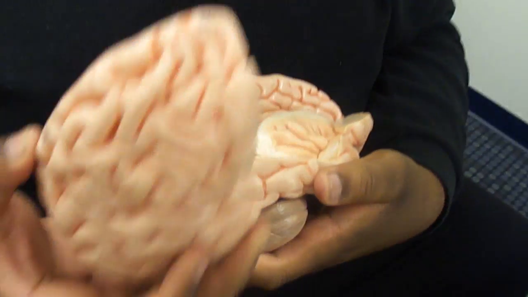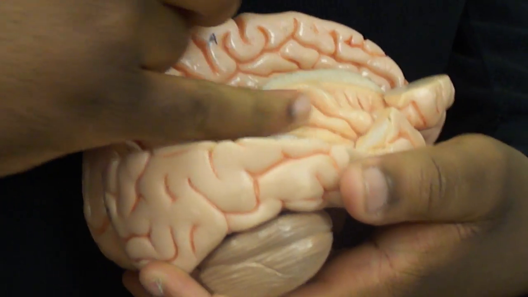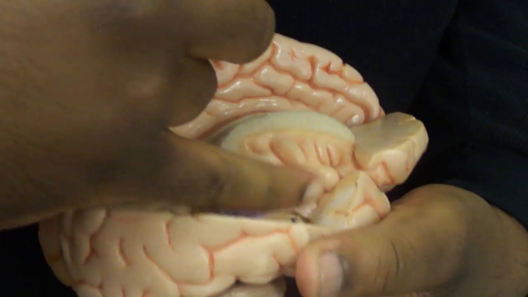And if you actually pull back the top of the brain, you see the fifth inner lobe called the insula, which is right here.